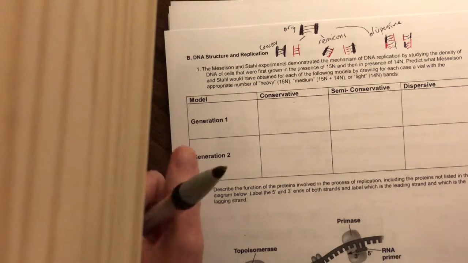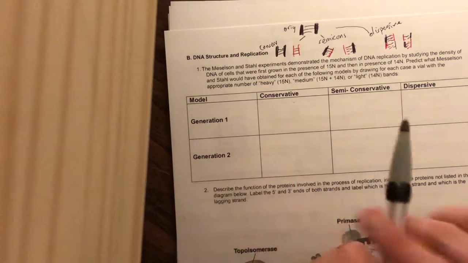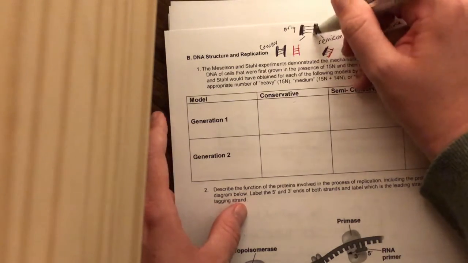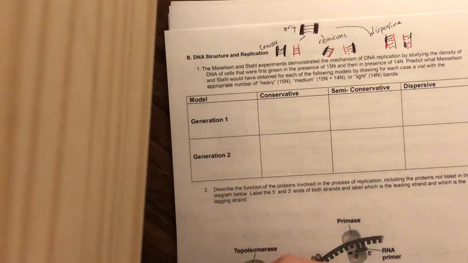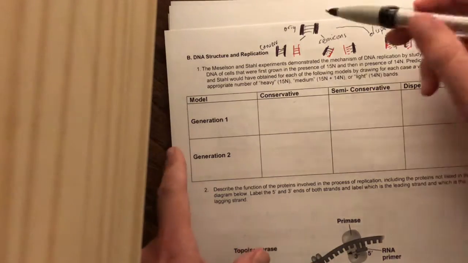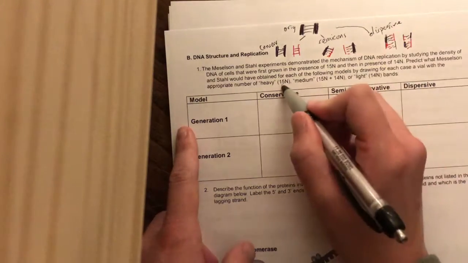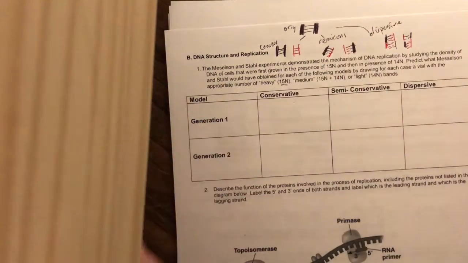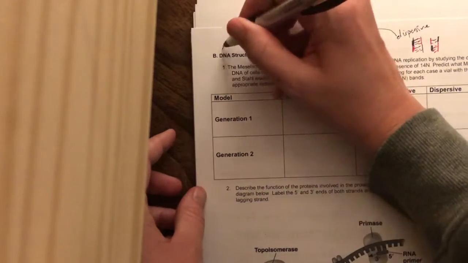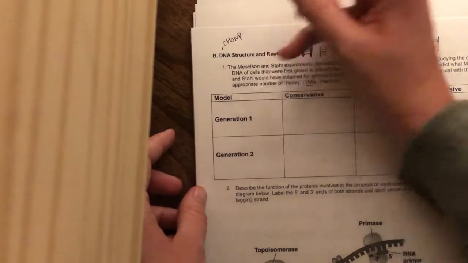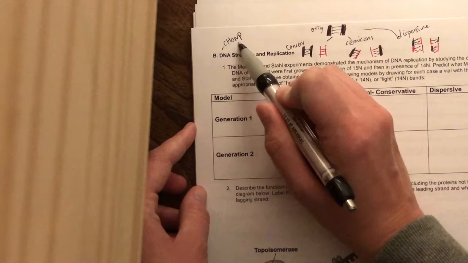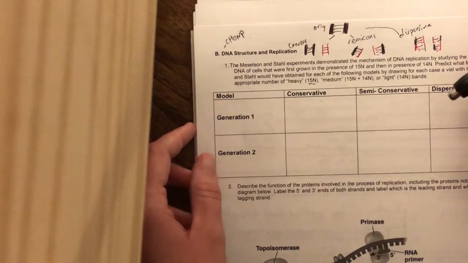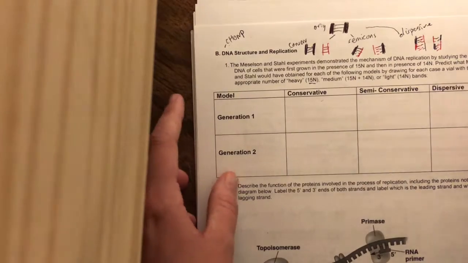So how we tested that is we grew the original in this nitrogen, this 15N. Back up a little bit, we know that DNA is made up of carbon, hydrogen, oxygen, nitrogen, phosphorus, and a few others.